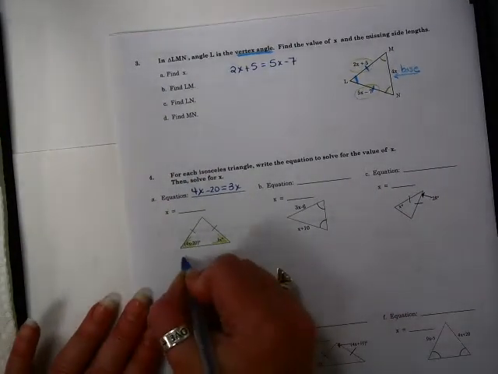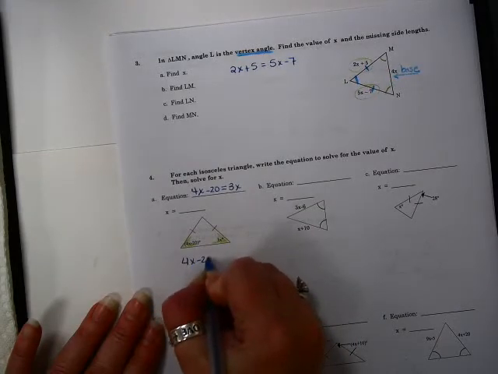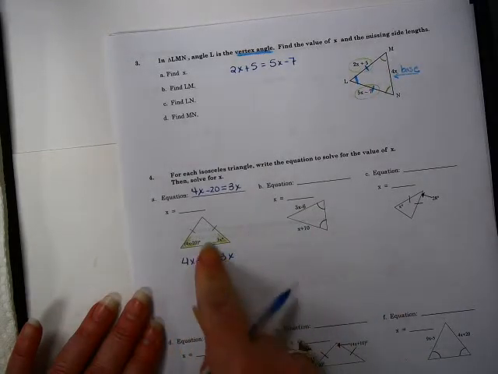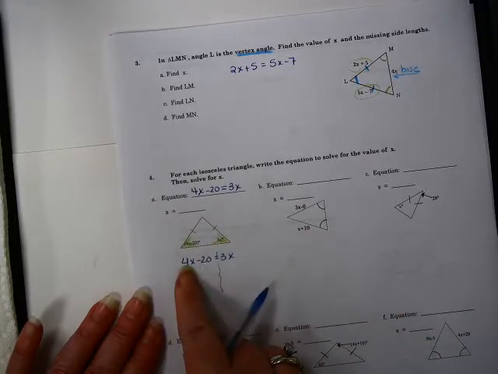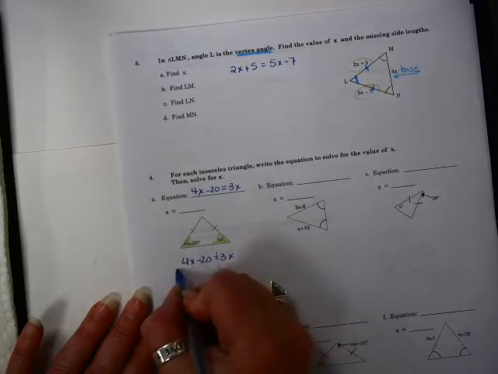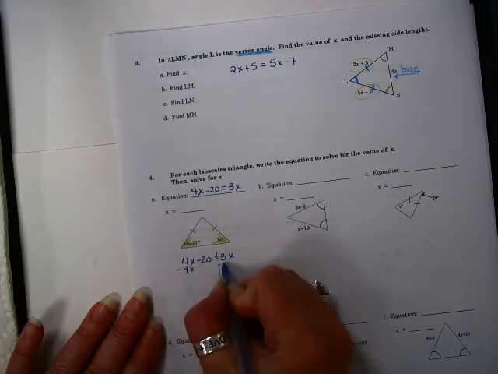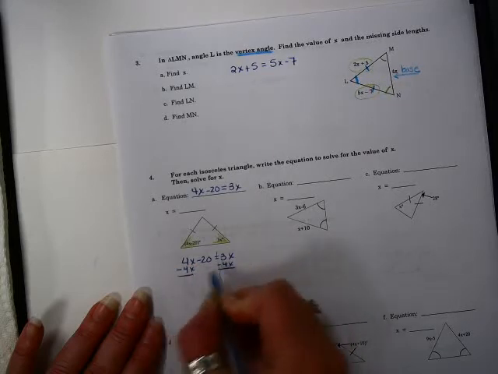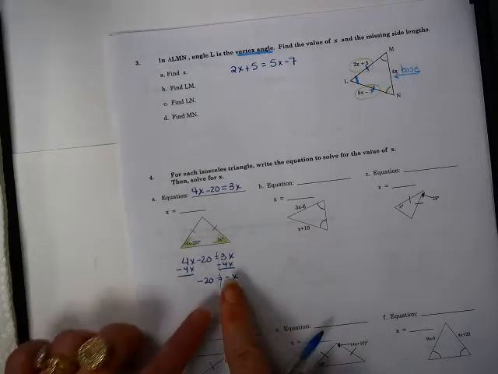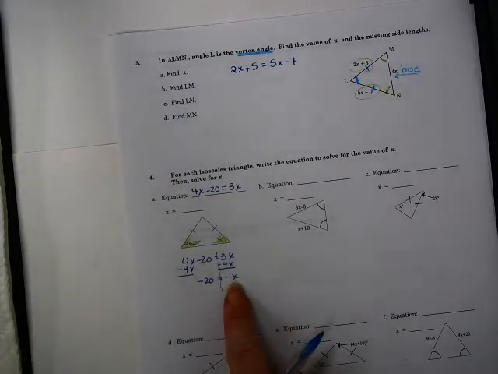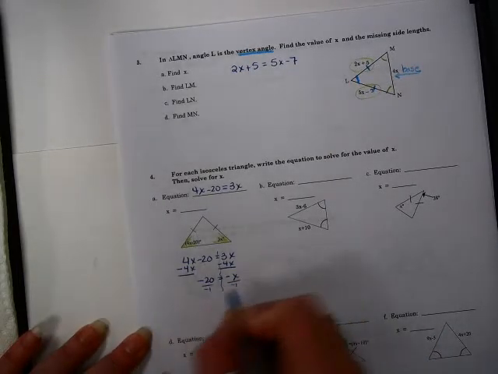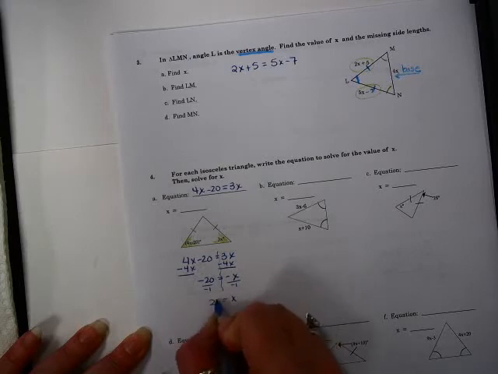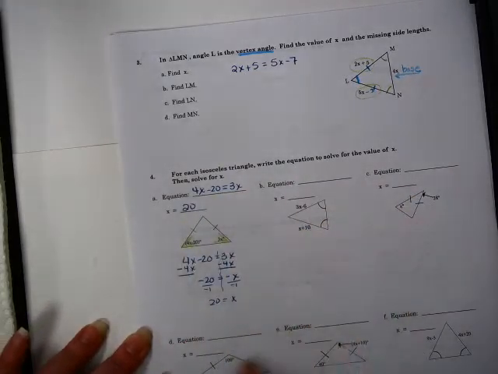Okay, so now that I have that, 4x minus 20 equaling 3x, if I solve this, I'm going to move the x's to one side. So here, if I move the 4x to the other side, it's going to give me negative 20 equaling negative x. But that's not the answer because I don't want to know what negative x equals. I want to know what positive x equals. So to get rid of that negative, I just divide both sides by negative 1. And x is going to equal 20. The rest of those are for you to do.